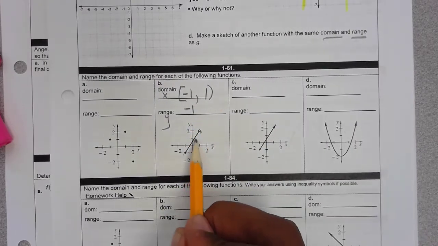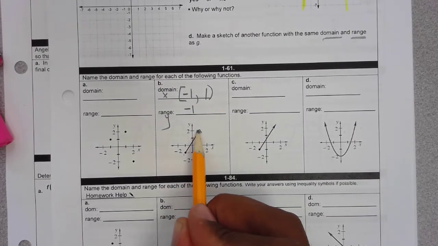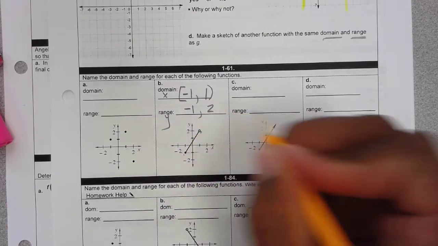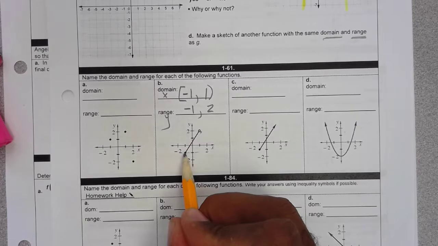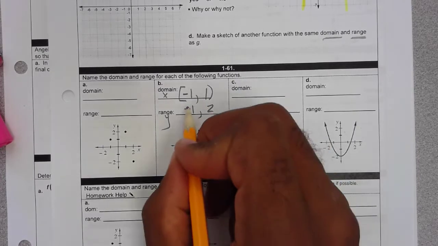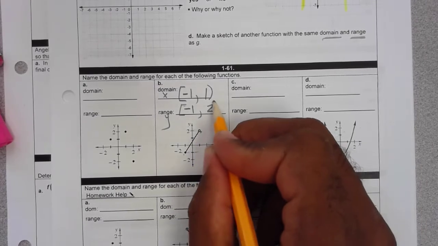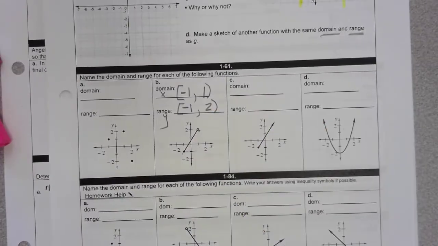Okay, then I'm going to go to the highest point of this graph, and that's the y value of 2. Same thing, comma here. Now the lowest value has the closed circle, so there I put the bracket. And the highest value has the open circle, so I'll put the parenthesis. Okay, so that's how you do those.